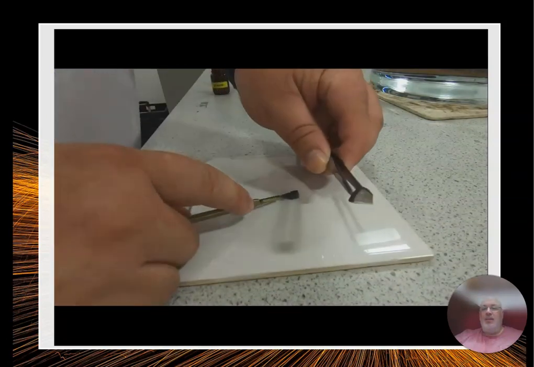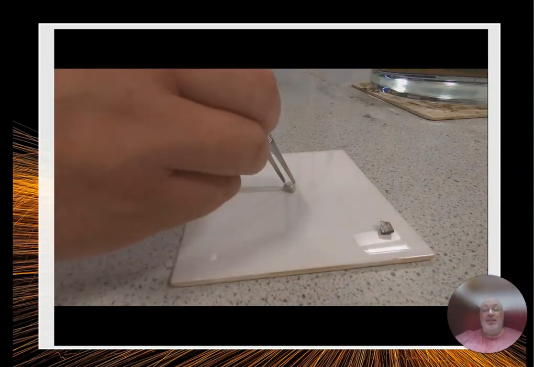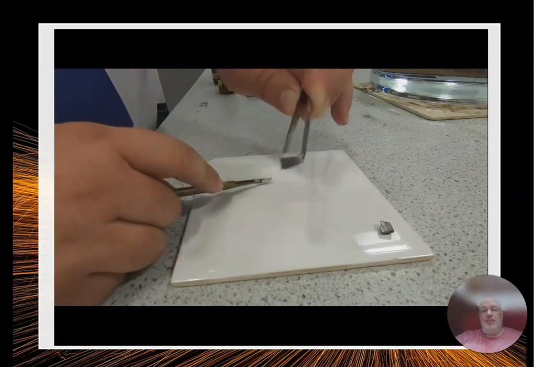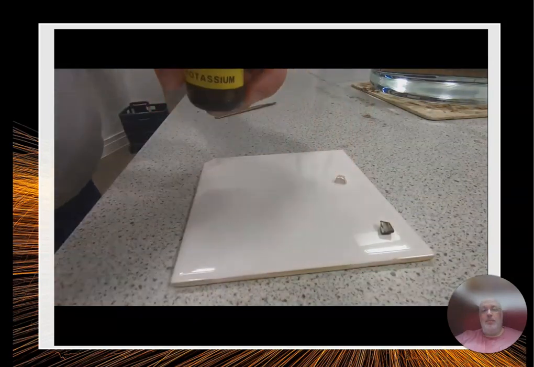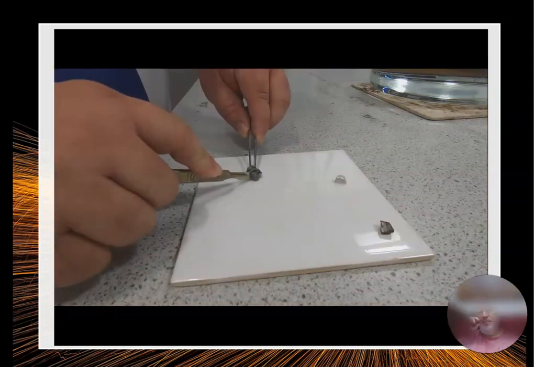When thinking about the hardness of the metal, watch and see how difficult it is for the person to cut the metal. The harder the metal, the more difficult it is to cut.